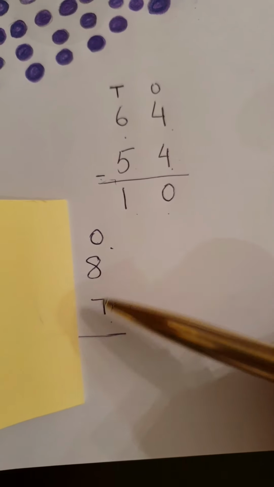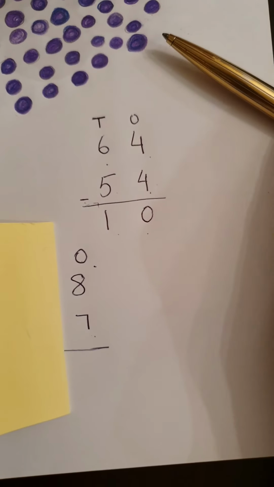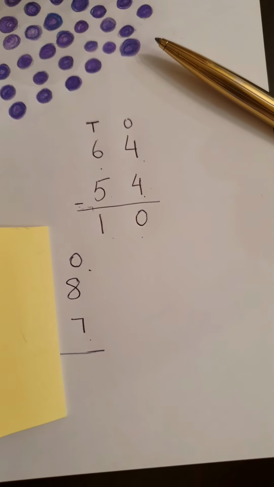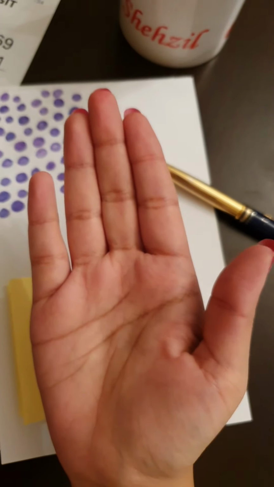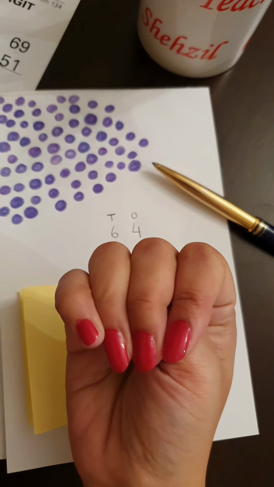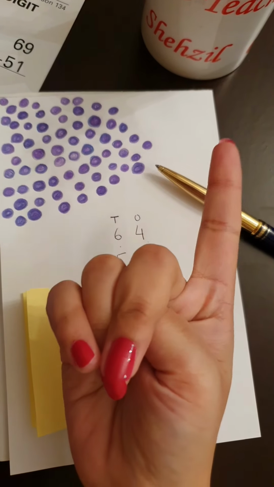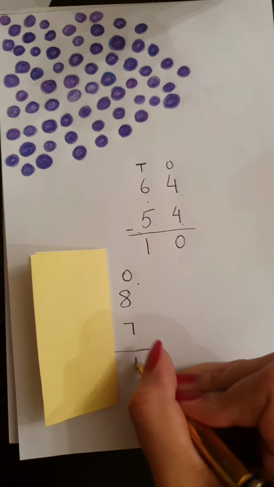So I have 8 minus 7. Now 8 is the bigger number. I will put 8 in my mind, and I will take 7 fingers out, and I will count backwards from 8. So I have 7, 6, 5, 4, 3, 2, 1. So my final answer is 1.